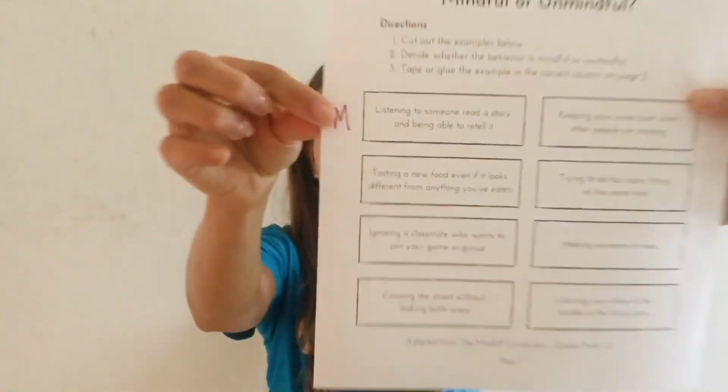Now, I want you to think, earlier in the lesson, we did some mindful listening, and we were listening carefully to sounds. So, if you're listening carefully to someone tell a story, and you're able to retell it, that's pretty similar. And so that must be mindful behavior. If you gave me a thumbs up, it's mindful behavior. Nice work. You can place an M on your sheet right next to it.